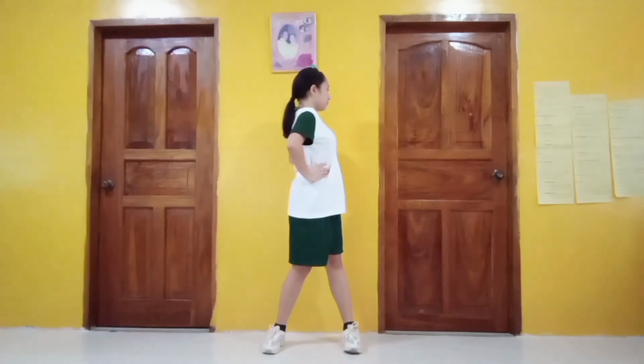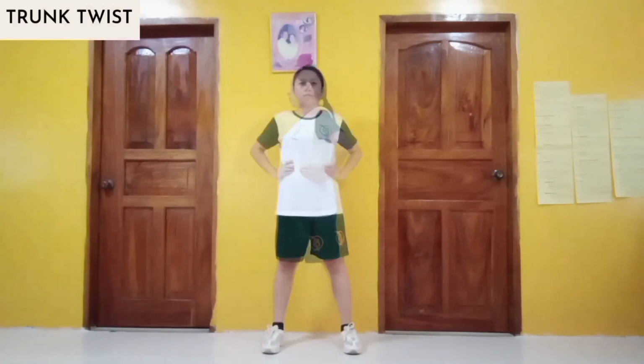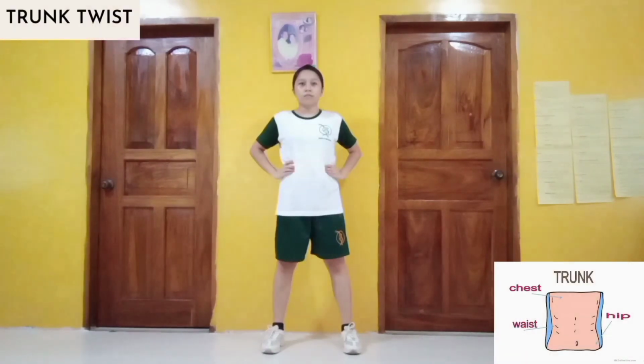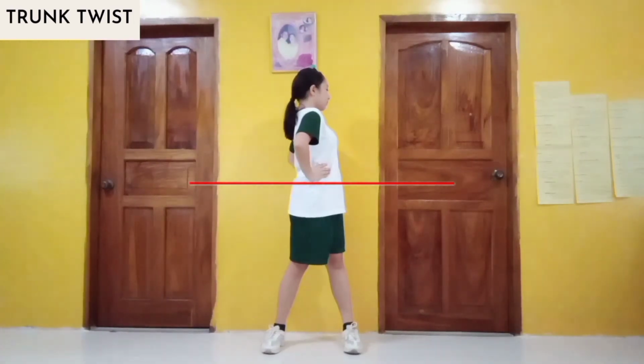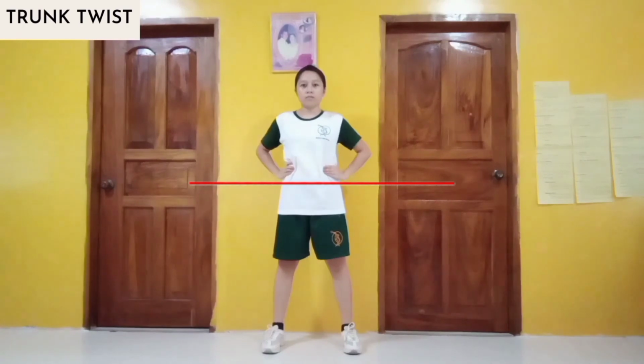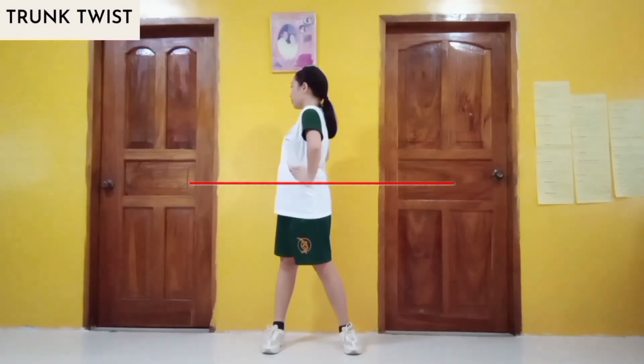An example of an exercise within the transverse plane is the trunk twist. Trunk refers to the chest, waist, and hip of the body. Doing the trunk twist, you twist your trunk, or the upper part of your body, to the left and right.